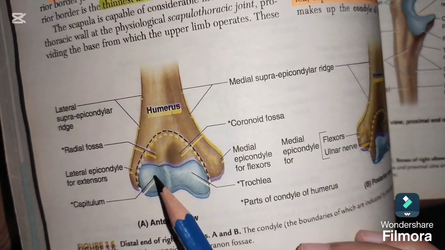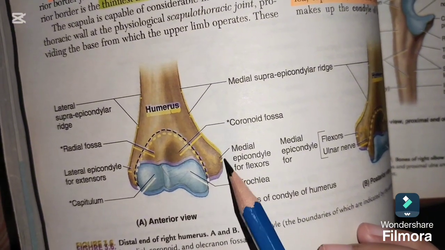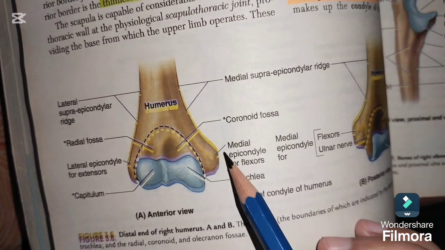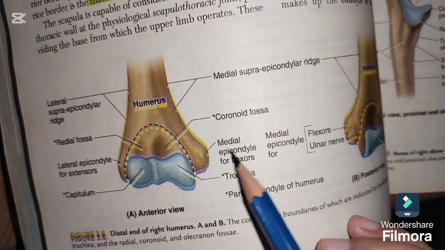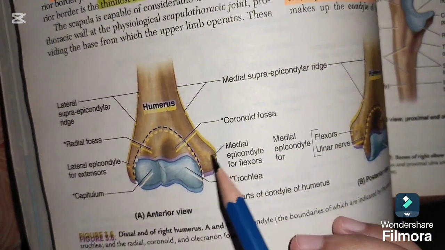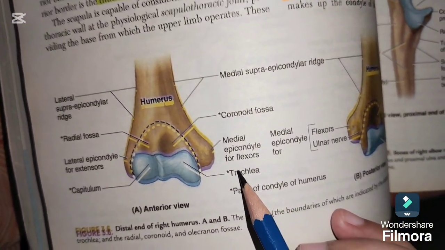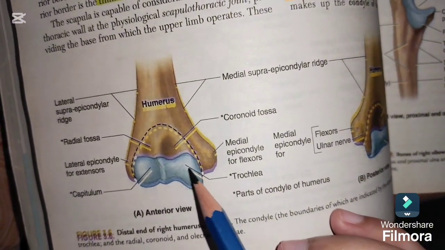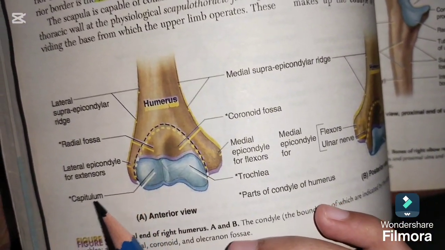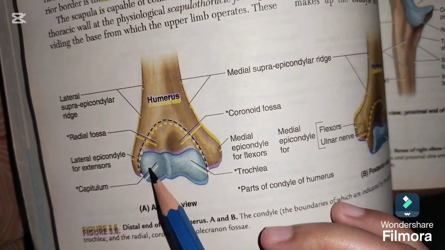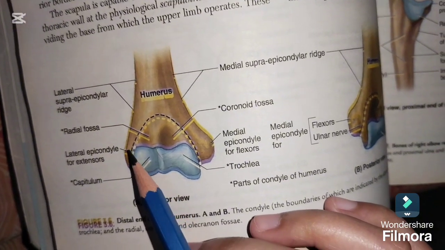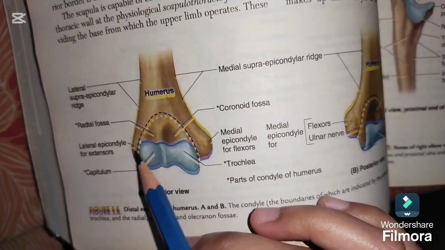And just above the condyles, we have the epicondyles. This is the medial epicondyle, which is above the medial condyle, also called the trochlea. And just above the lateral condyle, called the capitulum, we have the lateral epicondyle.